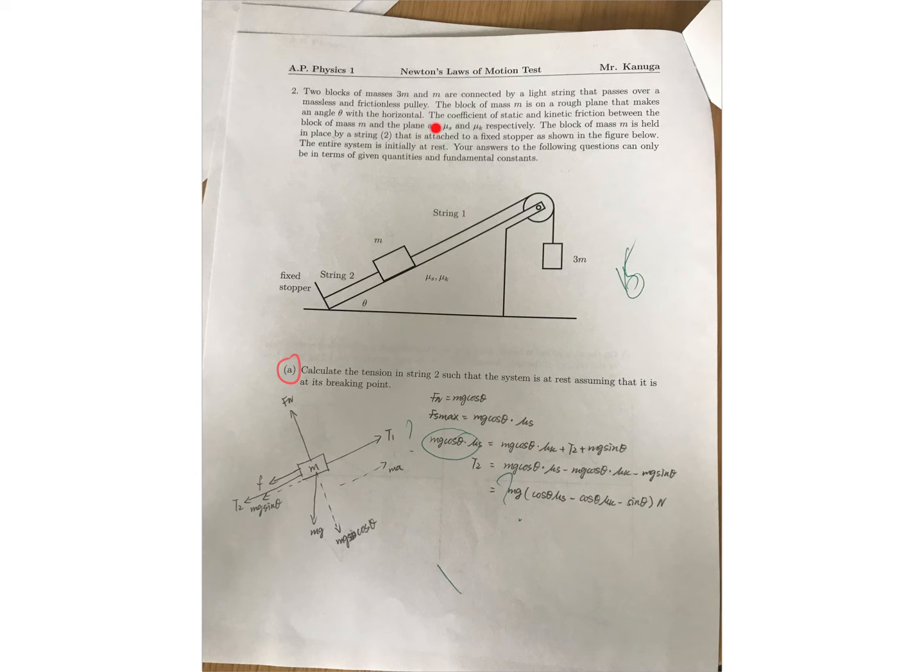Okay, 2 blocks of masses 3m and m are connected by a light string that passes over a massless and frictionless pulley. The block of mass m, which is here, is on a rough plane that makes an angle theta with the horizontal. The coefficients of static and kinetic friction are those.